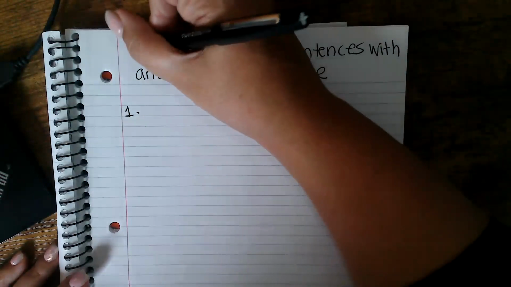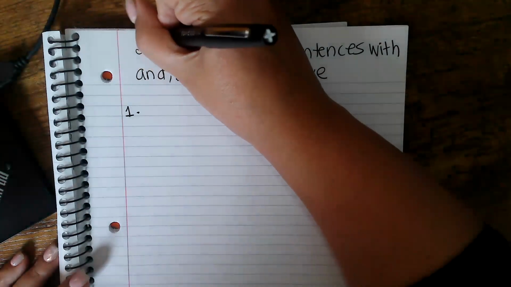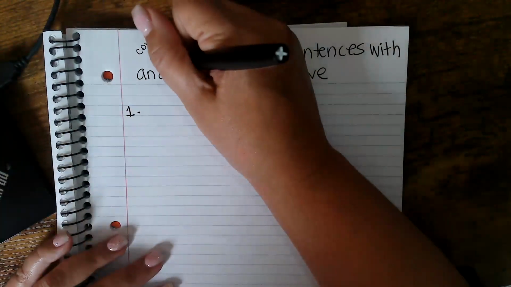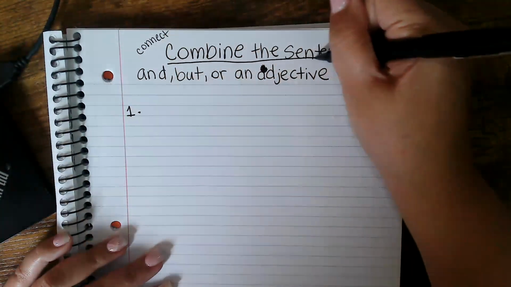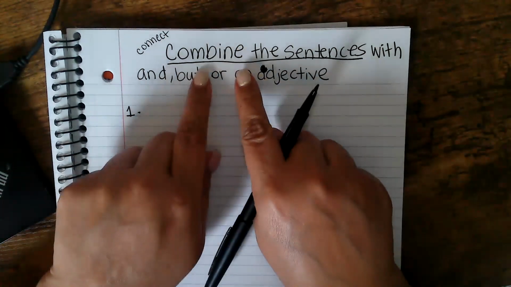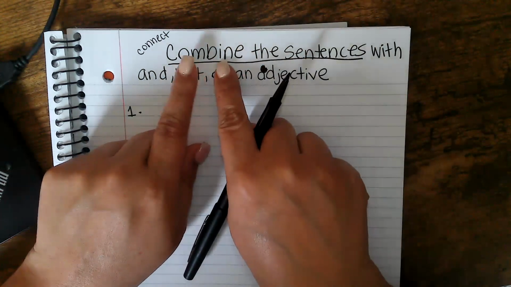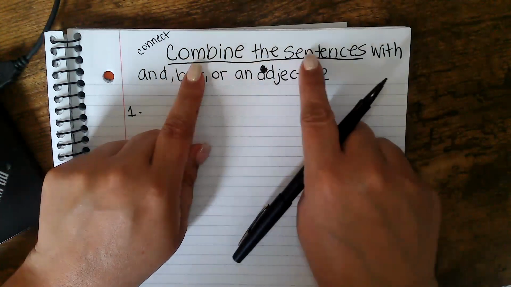All right, so we are going to combine sentences with and, but, or an adjective. Combine. Another word for combine is to connect. But I want you to write this part. Combine the sentences. Can you copy what I underlined? You don't have to copy this. Just copy this. Combine the sentences.